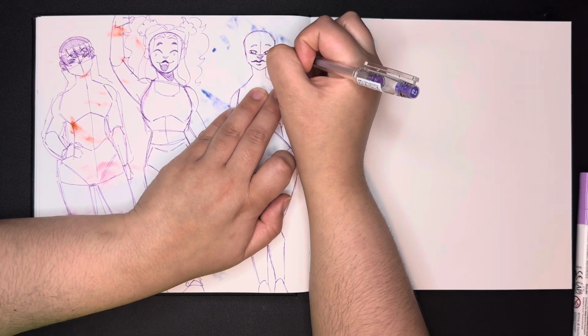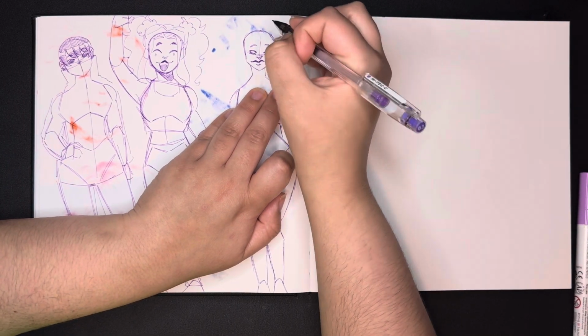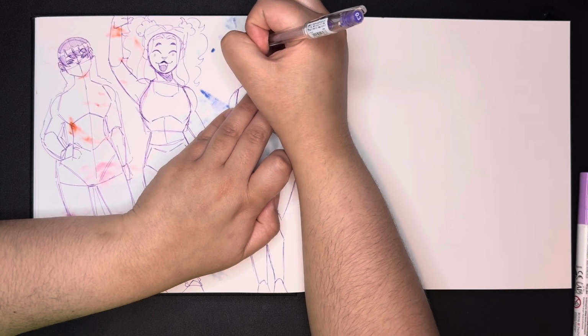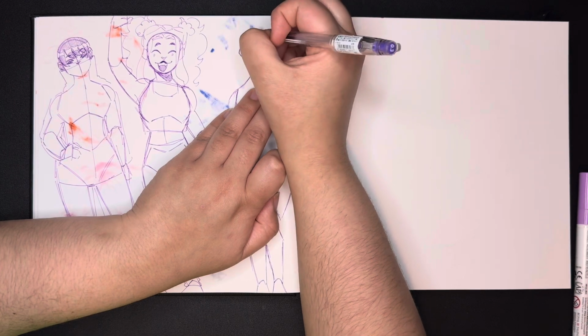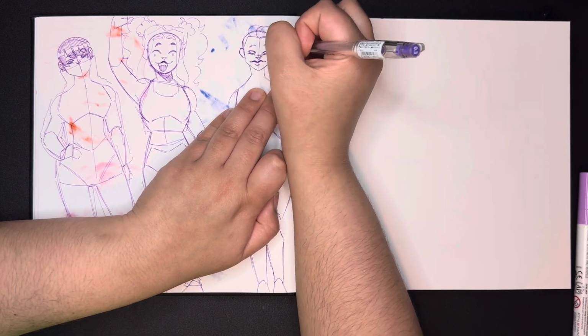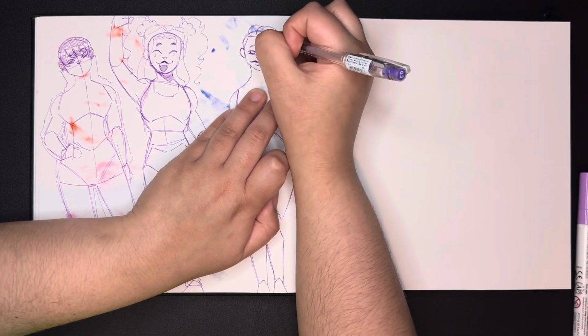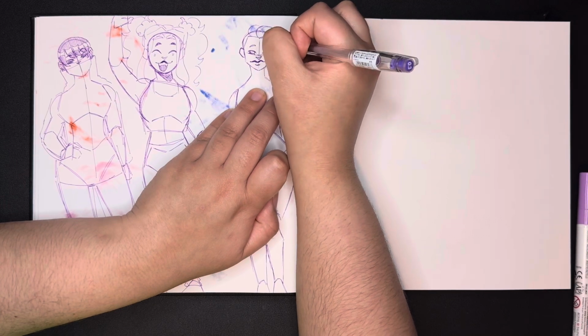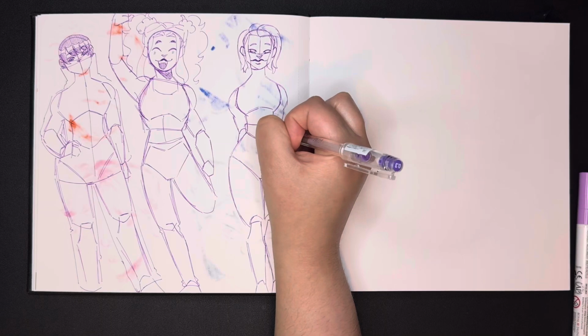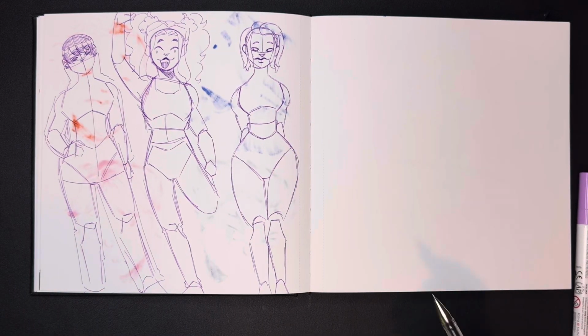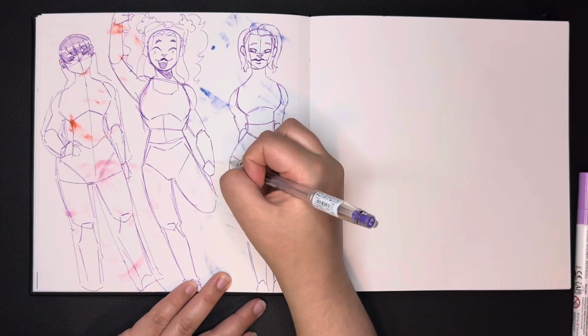I think I'm doing an okay job with differentiating the faces. I just have to work on body type a little bit more. And clothing design. I have to work on clothes again, you guys. So awful at clothing.